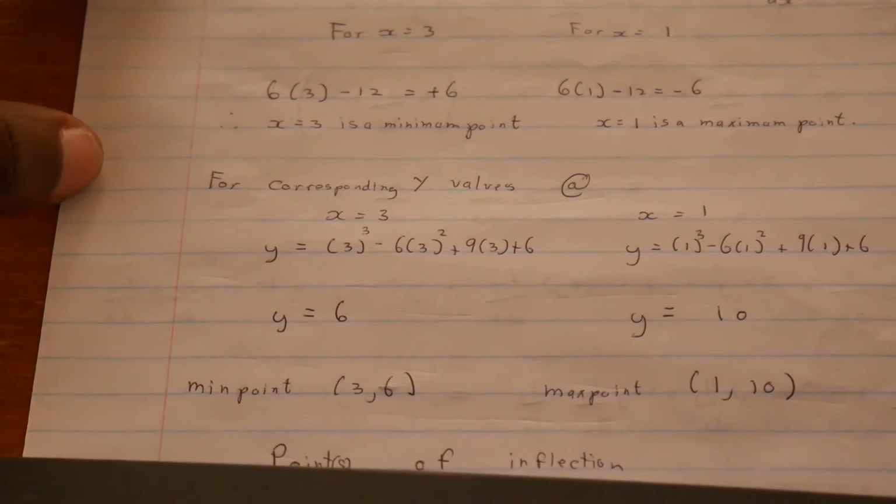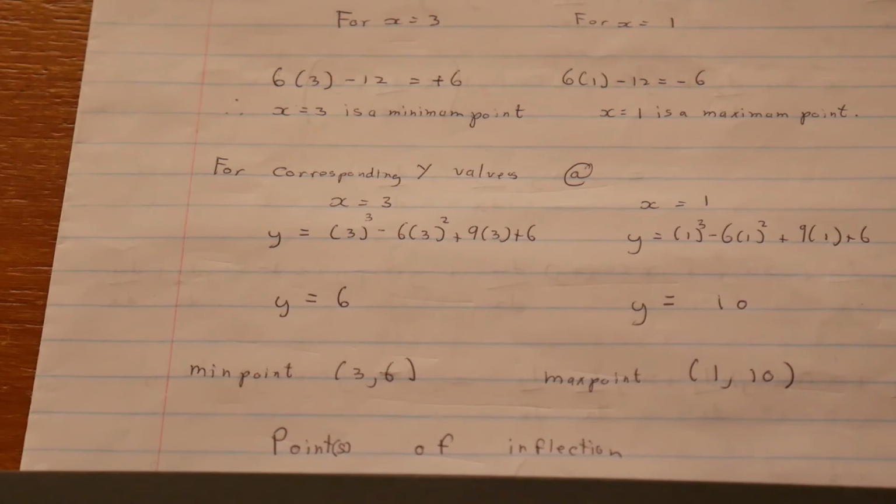Now we're going on to points of inflection. With points of inflection, we use the second derivative to find potential points of inflection. Just as stationary points are a two-step process, points of inflection are also a two-step process.